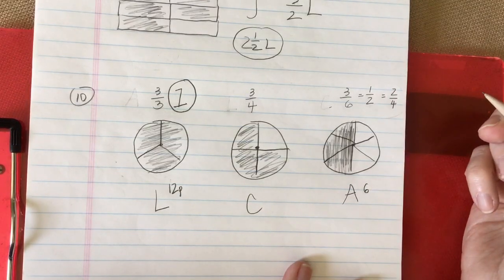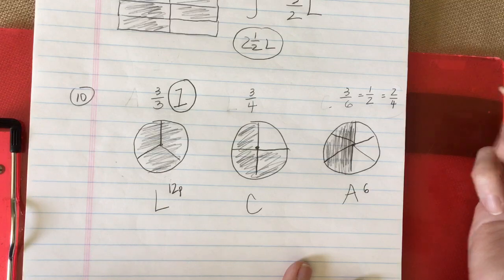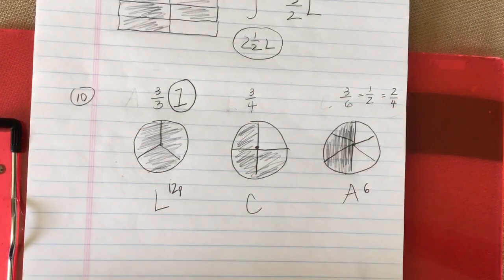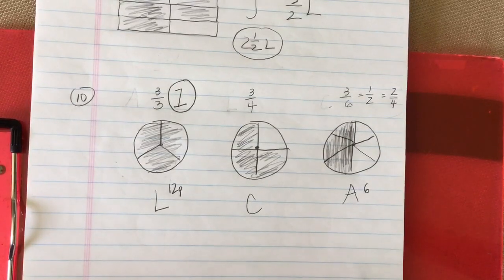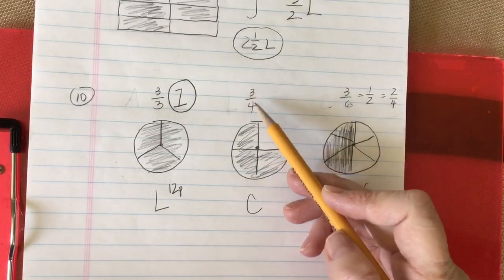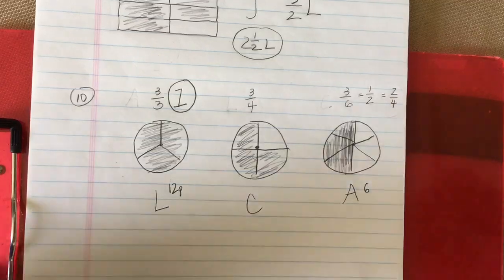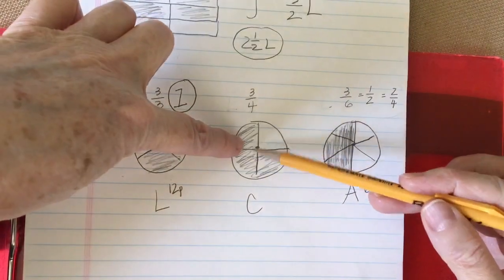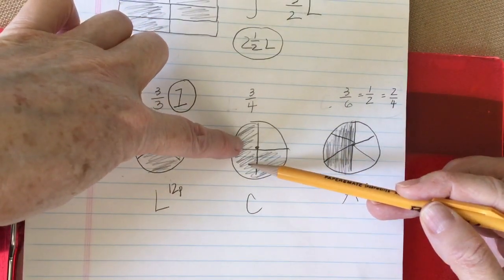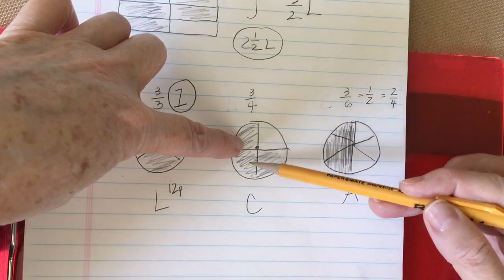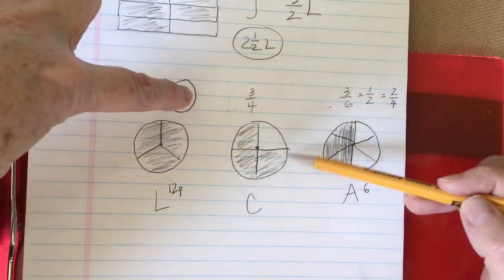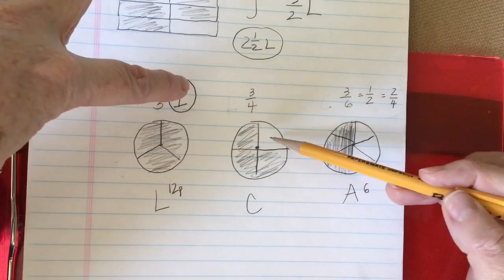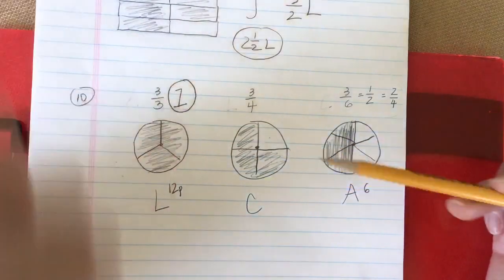Half of 12. Okay. Now comes the hard part, boys and girls. It's not actually that hard if you think about it. 3/4. So we would know that this and this are 6. 3, 6, 9, 12. The whole thing would be 12, and it's divided into 4 equal parts.